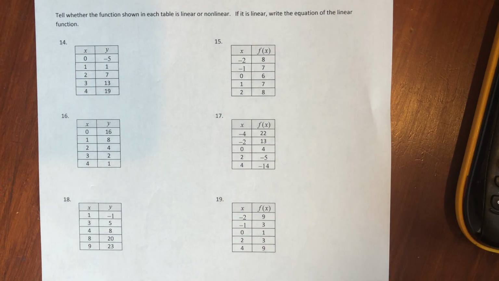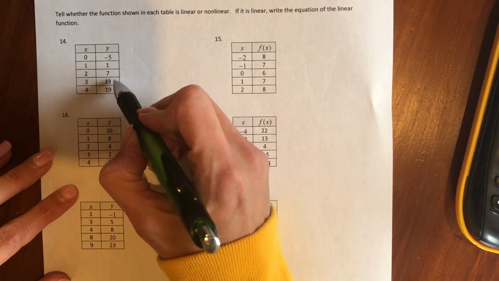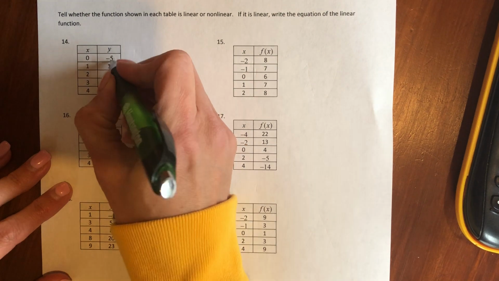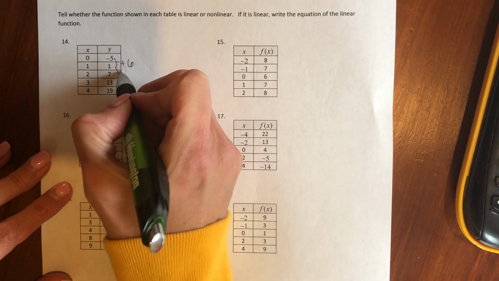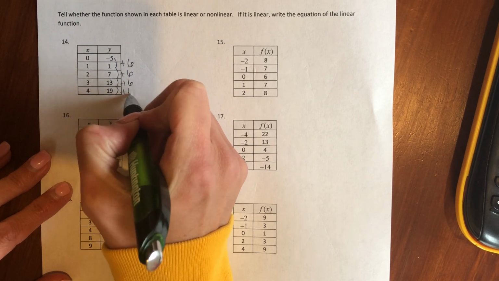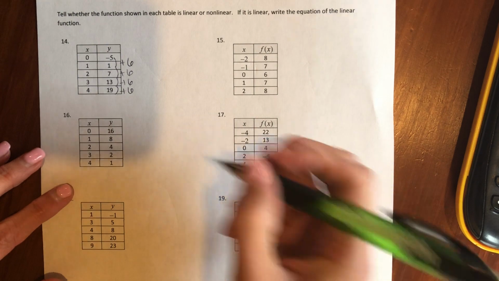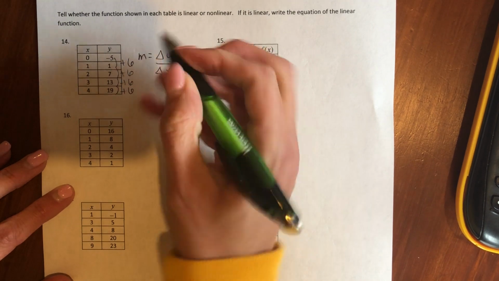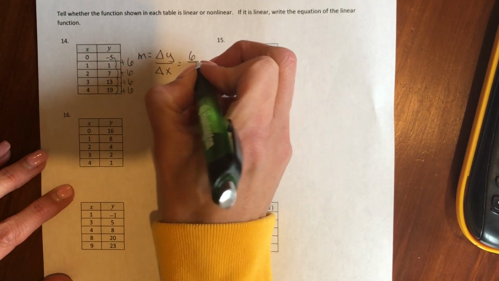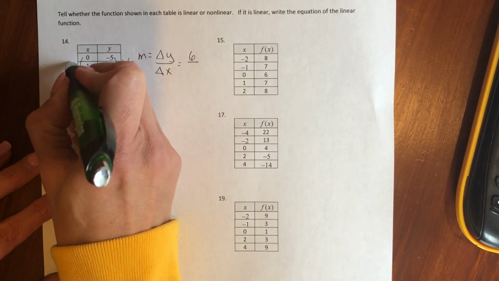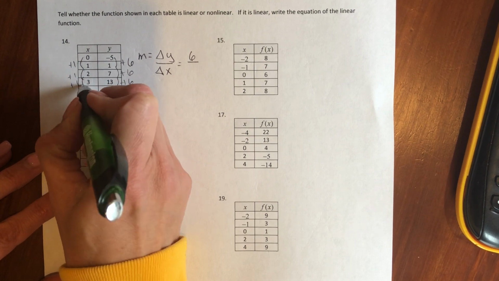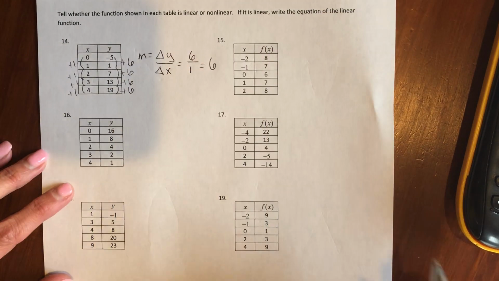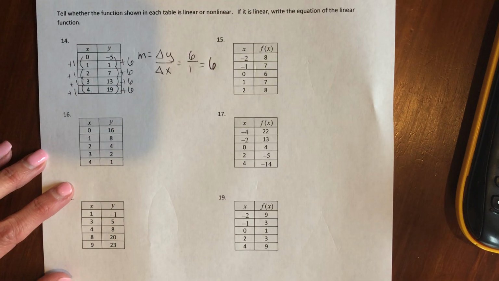Okay, number 14. I'm going to start with the Y column, and I'm looking for patterns here. How is it changing from one number to the next? Well, from 5 to 1, that's adding 6. Same here, 1 to 7, that's adding 6, adding 6, adding 6. Okay, that was consistent. Good, we're on the right track. So if I'm finding the M, my change of Y over change of X, I just found my change of Y is 6. Now I'm going to check my X. Plus 1, plus 1, plus 1, plus 1. It's going up by 1 each time. That's my change of X. Simplifies down to 6. So my slope is 6.